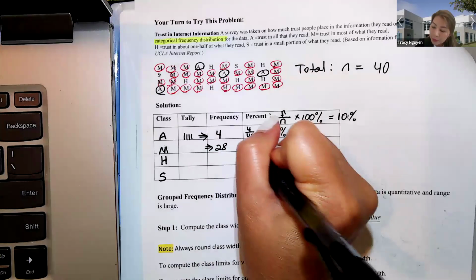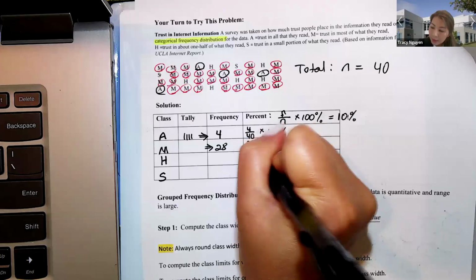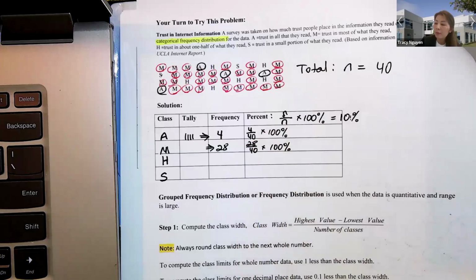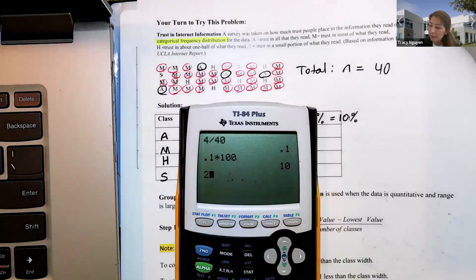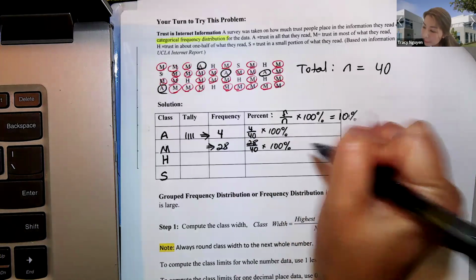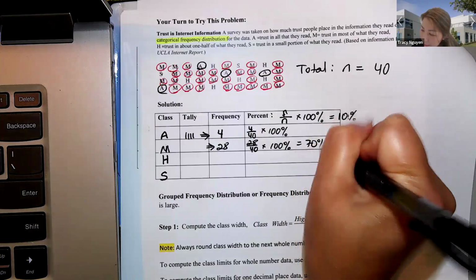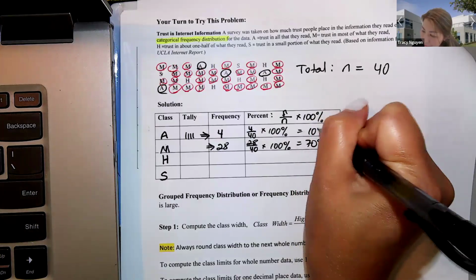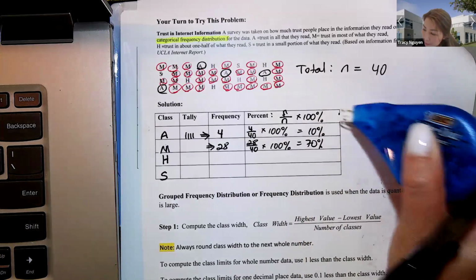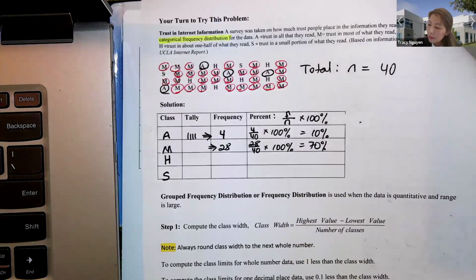All right, then we do the computation. 28 divided by 40, times 100%. When we take 28 divided by 40, we get 0.7, times 100%, which gives us 70%. So this gives us 70% here, and I should write 10% right here instead of on the top.